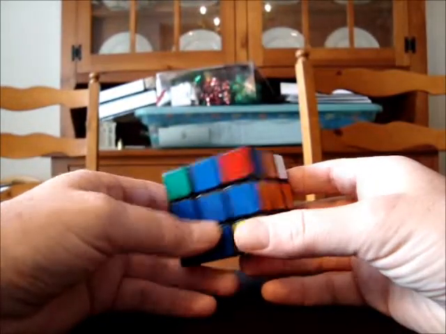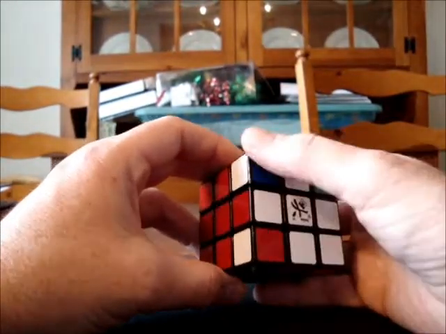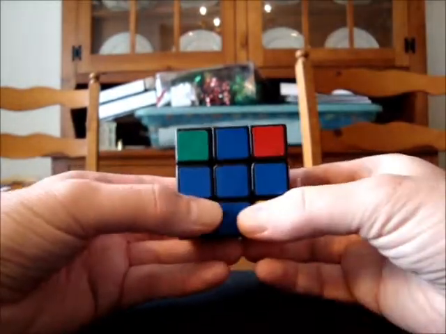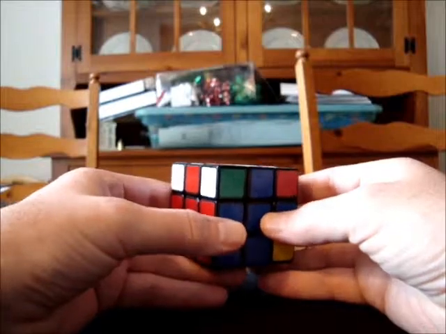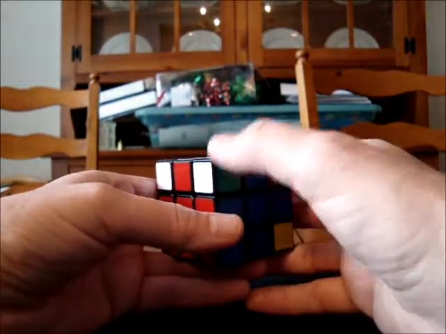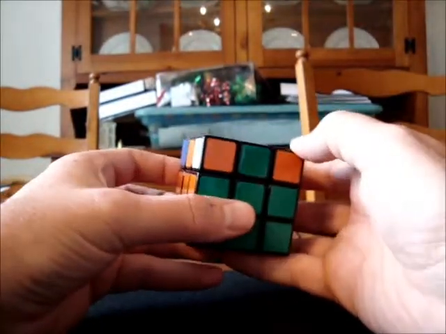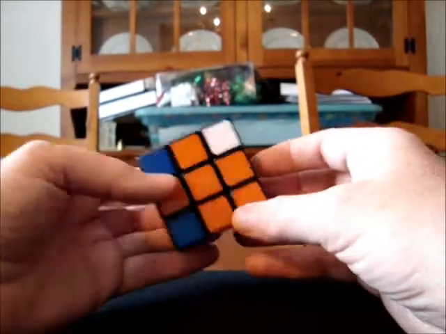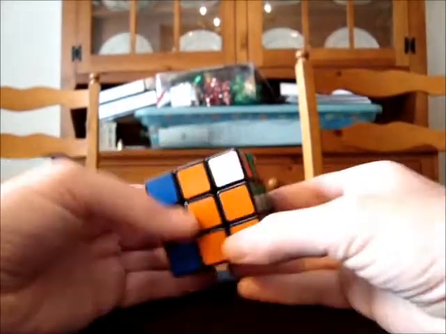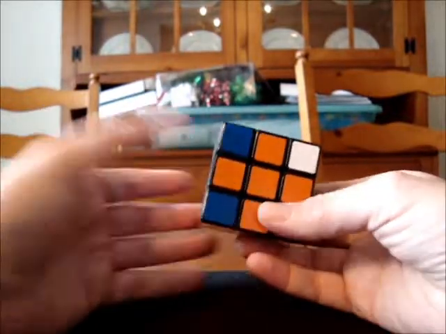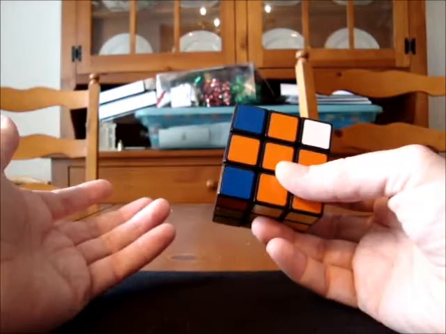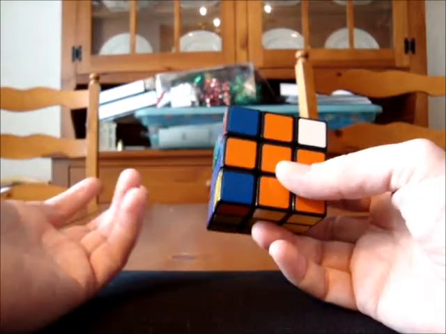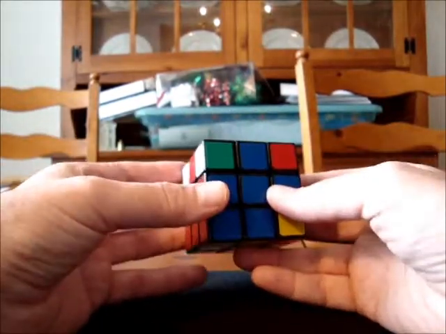Now what do I have? Well, if I just did a commutator on those 3 orientation problems, now I've taken those 3 orientation problems and created a situation where they all need permutation, right? Those 3 corners all need permutation. And I still have the other 2 orientation problems. So what situation is that? Well, that's permute 3 and orient 2. And we've already seen how to do this, right?